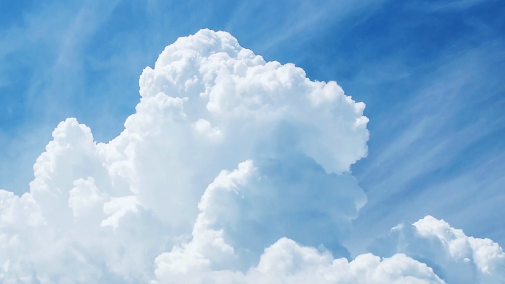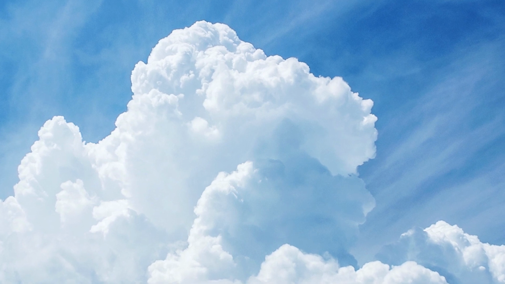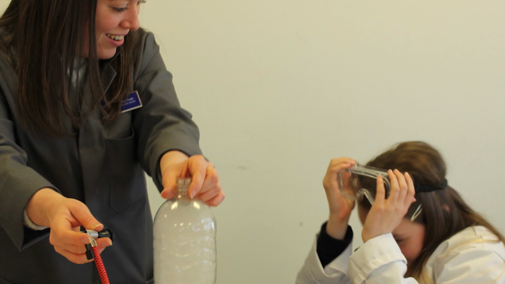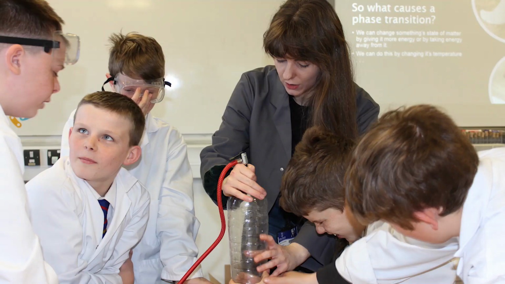Real clouds are water that's evaporated into the air and condensed around little impurities in the atmosphere. When we get liquid droplets suspended or held in air like this, we call it a water vapour. And clouds are made of water vapour. In a physics lesson I did last year, we used bike pumps to put even more air pressure into those bottles. This made clouds that were even more visible.